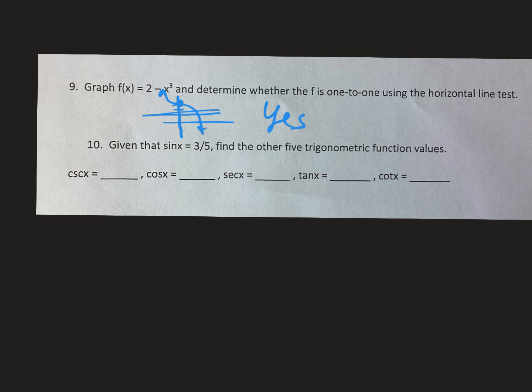That's a yes. Number 10, you have to draw your own right triangle. So I'm drawing my right triangle here. It gives me sine up here. Sine is, I'm going to put theta here. Sine is opposite over hypotenuse. I'm going 3, 5. Now, that's a famous one. It's a 3, 4, 5. It's obviously 4 right there. Hope you know that. That's 4. So you need all 3 sides.